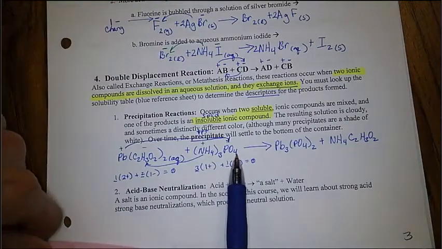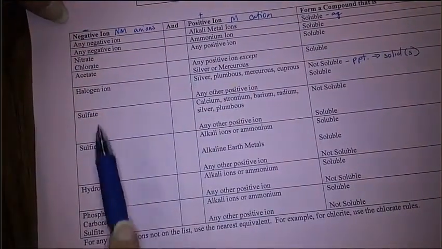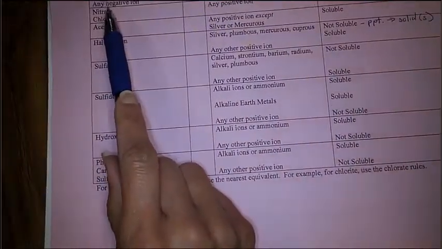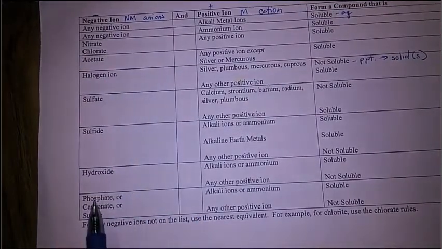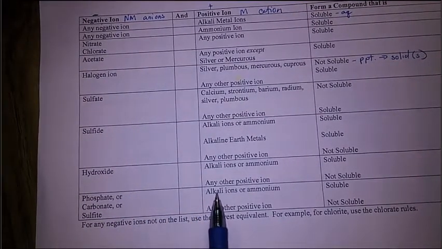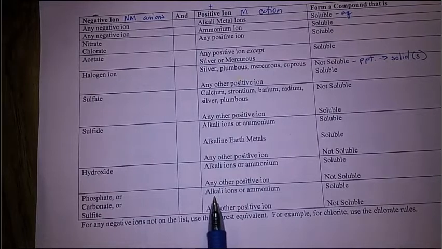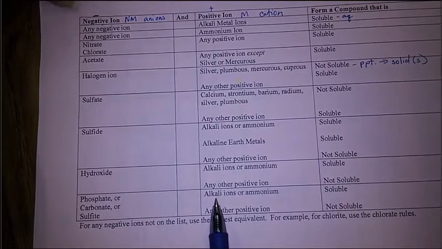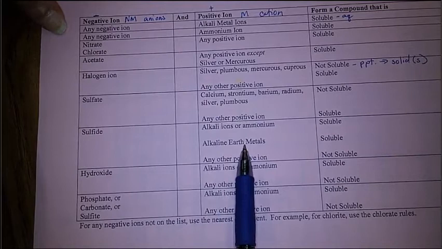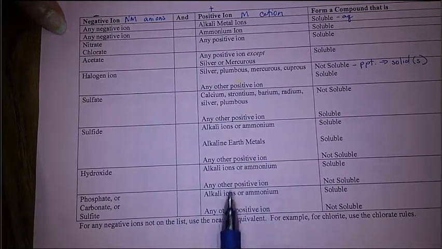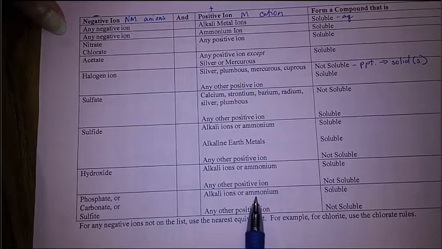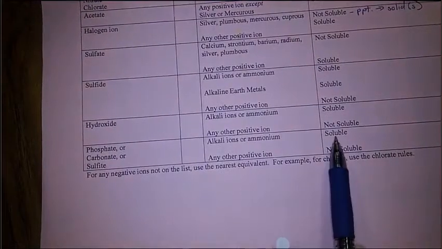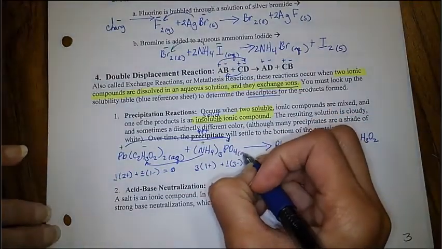I have ammonium phosphate. If I have ammonium phosphate, I'm going to find ammonium and my phosphate. And if you look in this chart here, my phosphate's down here, and is it bonded to anything in the alkali ions? Keep in mind, alkali ions are group 1 of the periodic table, just like alkaline earth metals are group 2 of the periodic table. But also among the alkali ions is ammonium. Well, this phosphate is bonded to an ammonium. So because it is, then it is soluble, meaning it's also aqueous.